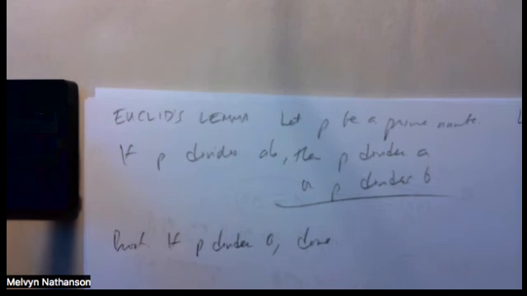So we have to show that if P doesn't divide A, then it better divide B. If P does not divide A, then the greatest common divisor of P and A has to be 1.